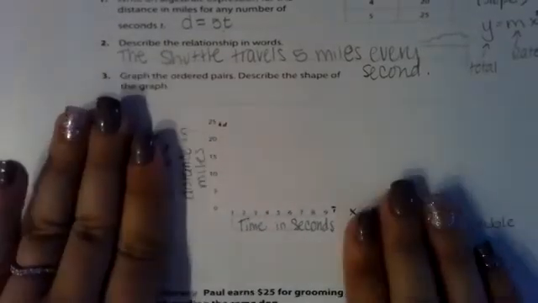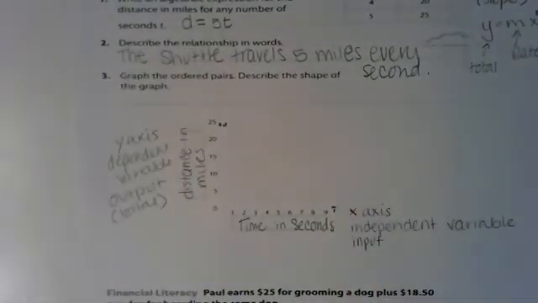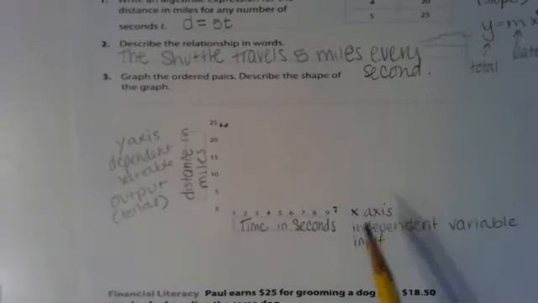Okay? Now, if you were really solving a problem, all this side stuff that I just wrote, you don't need. We're just using that for note-taking purposes, so when I solve problems later on, I remember this information about my graph.